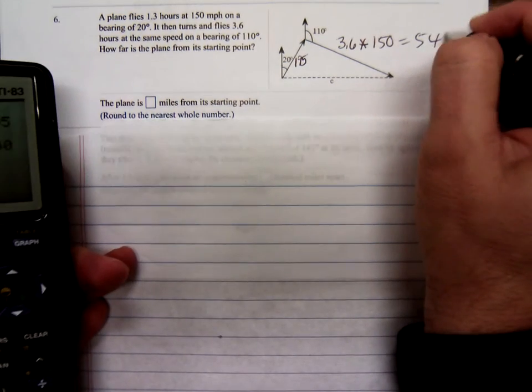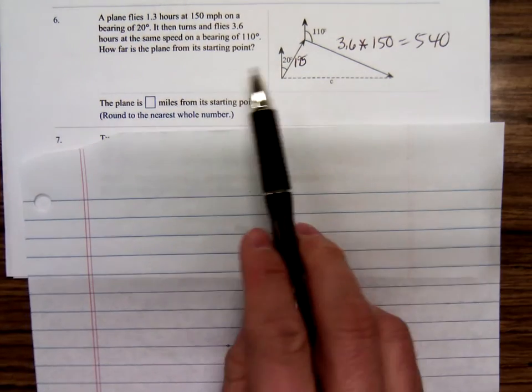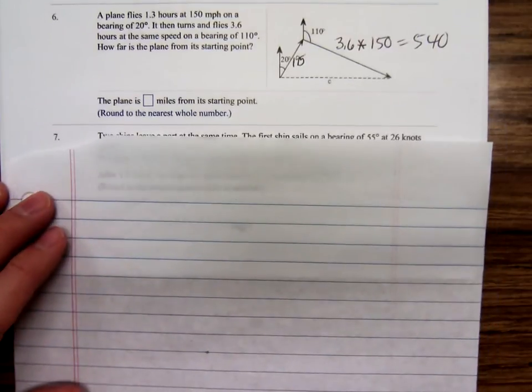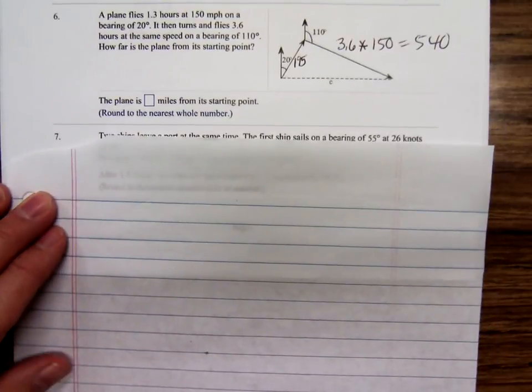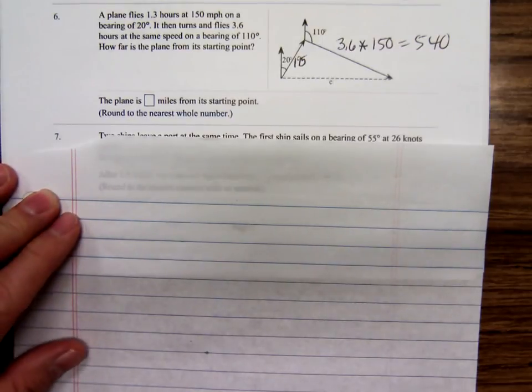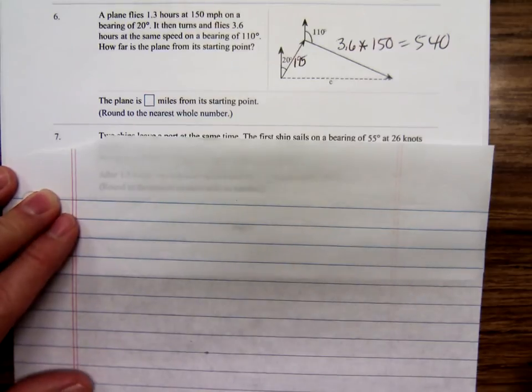How far is the plane from its starting point? But do we need any trigonometry on this? Well, no. Provided this is a right triangle. Could you convince yourself it was a right triangle? Where does it look like the 90-degree angle is?